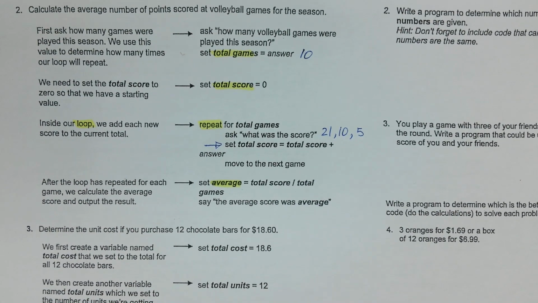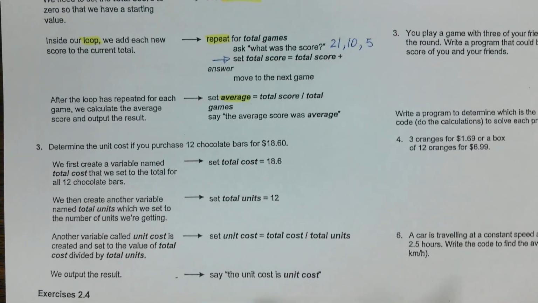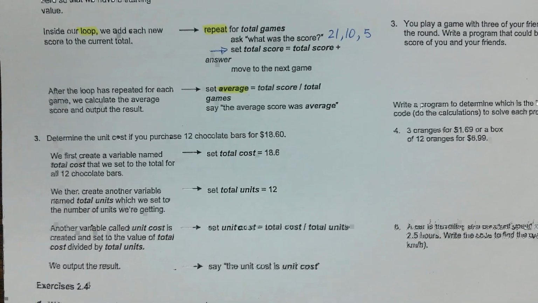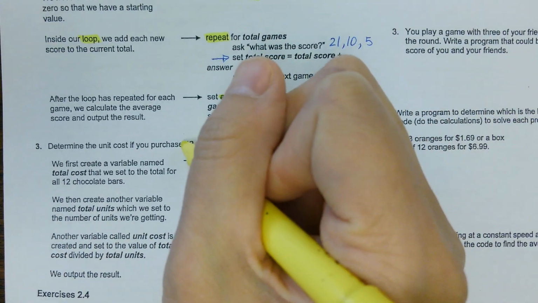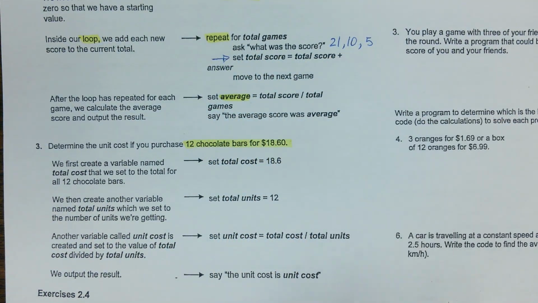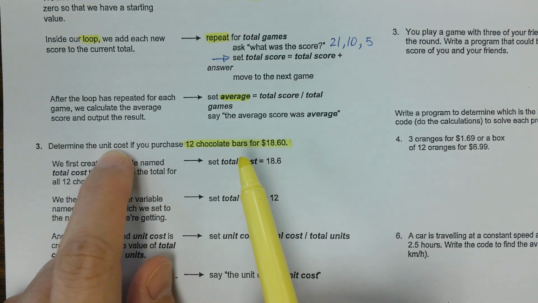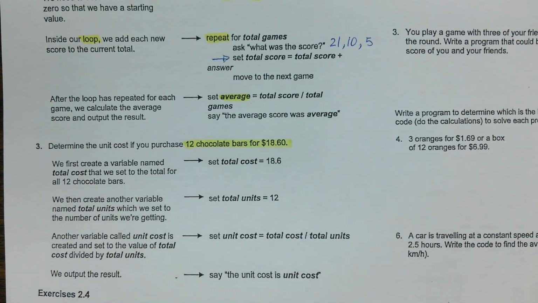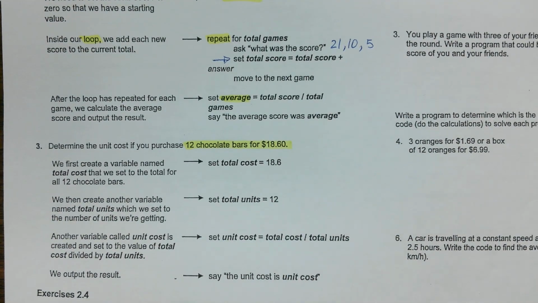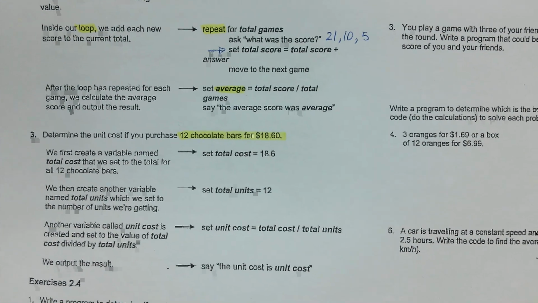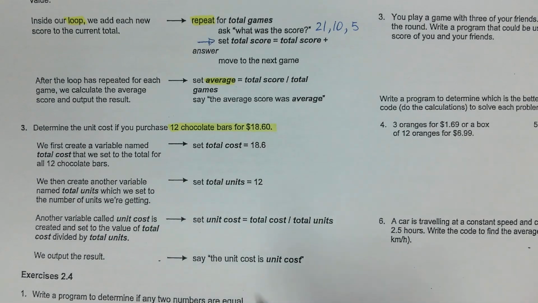Okay, last example. Determine the unit cost if you purchase 12 chocolate bars for $18.60. So you see how the continuity is right here? We just learned unit cost, and now we're applying that knowledge into coding. So let's say you weren't paying attention today. You have no clue about coding. You hate coding. You don't understand a thing.